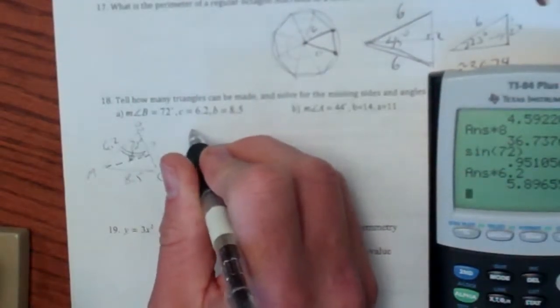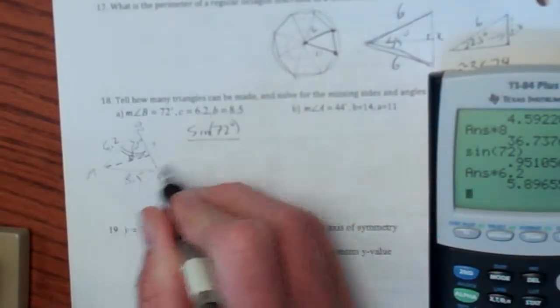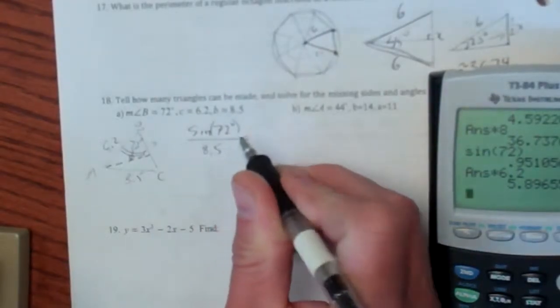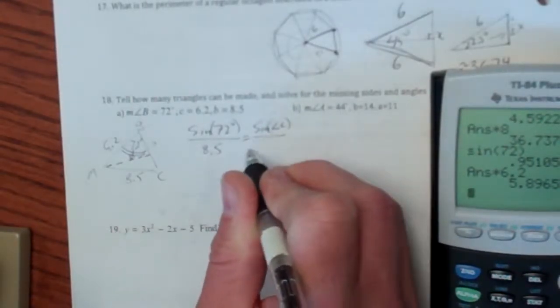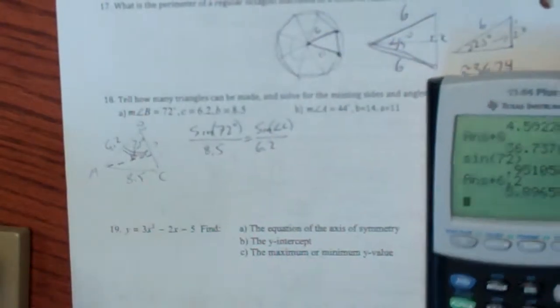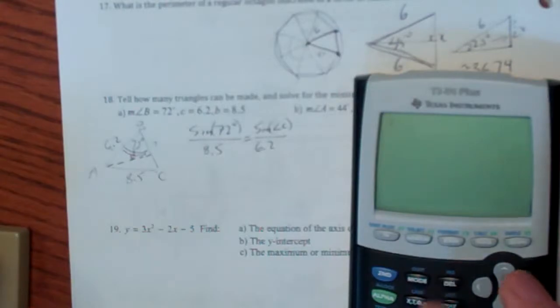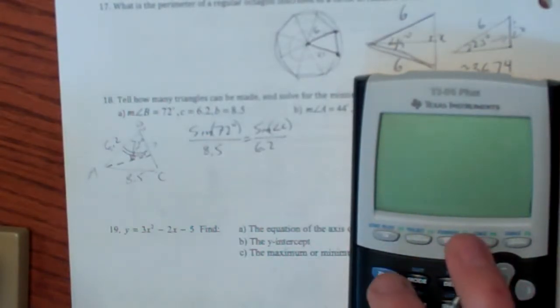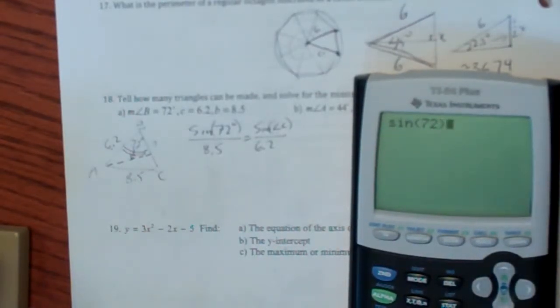So I'm going to say that the sine of 72 degrees over 8.5 is equal to the sine of angle C over 6.2, and then I'm just going to solve that. So clear, sine 72 divided by 8.5, then times 6.2.